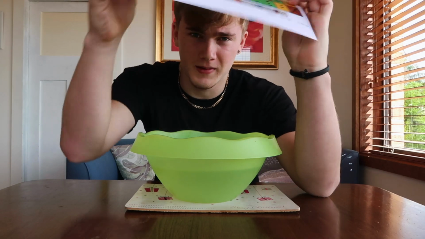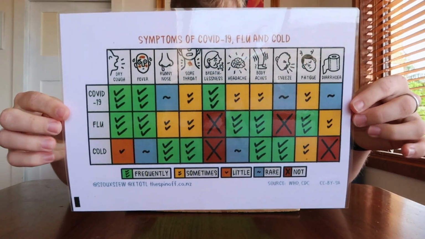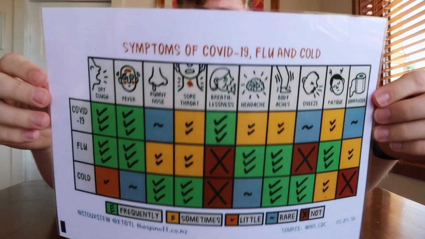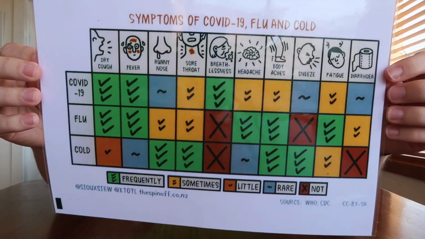Got symptoms right here. Coronavirus symptoms. This might help a few people as well. So this is just clearing up a few things about the symptoms for coronavirus. Make sure everyone stays safe.